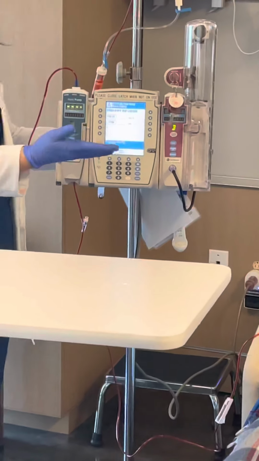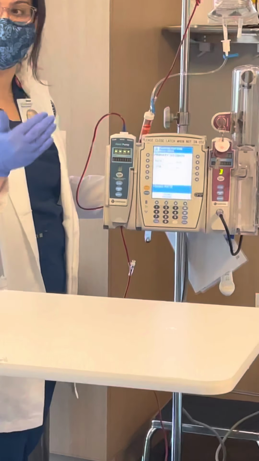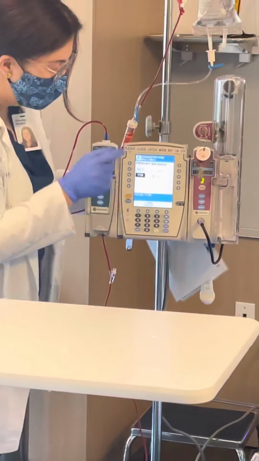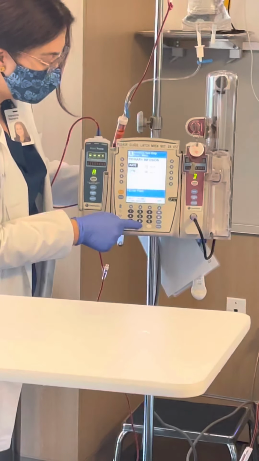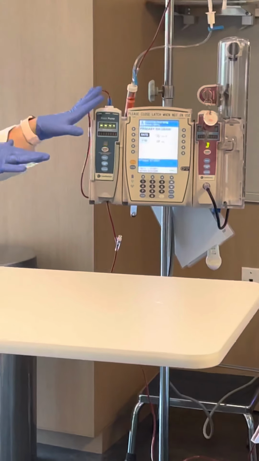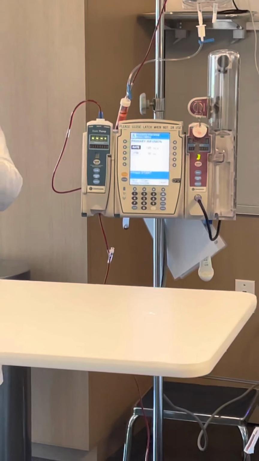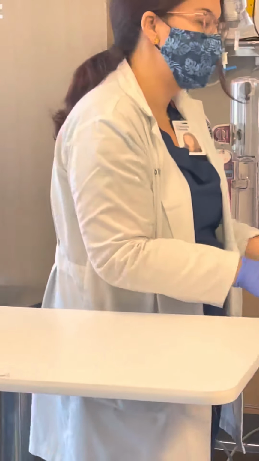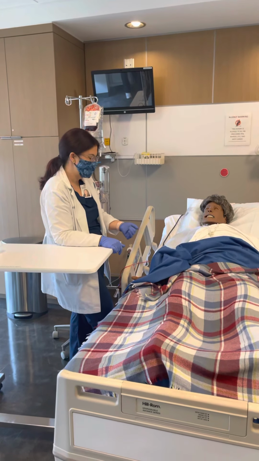Now, what I showed you guys over there, rate and volume to be infused. For the first 15 minutes, I want to deliver 2 mLs per minute. So 2 times 15 is 30. So my volume to be infused is 30 mLs, and my rate would be 120. So I have this ready to go. I've done my set of vitals. I can press start. I've pressed start. All right, Mr. Smith, I'm going to be here with you for these first 15 minutes. You let me know if you experience any symptoms, okay?